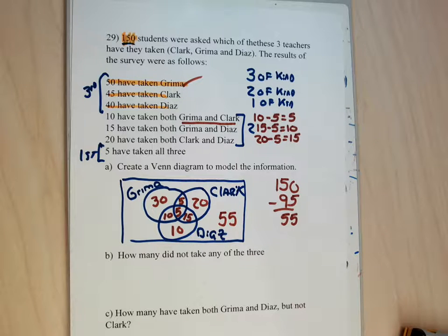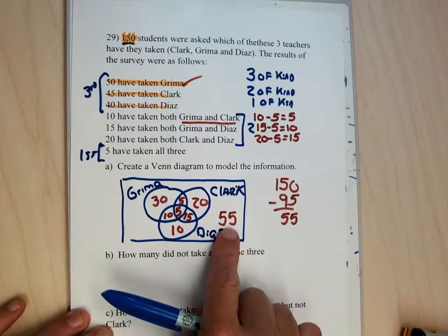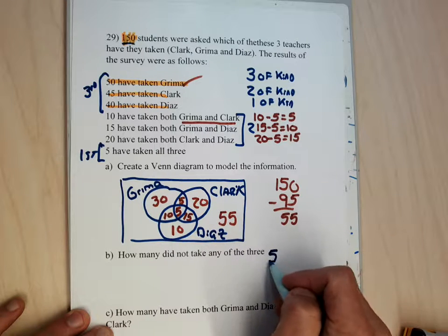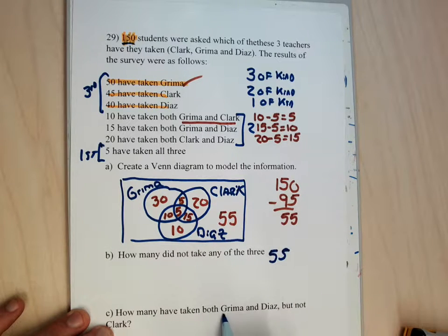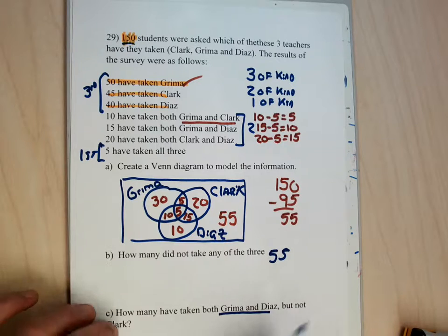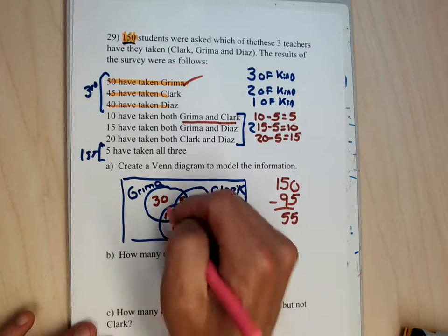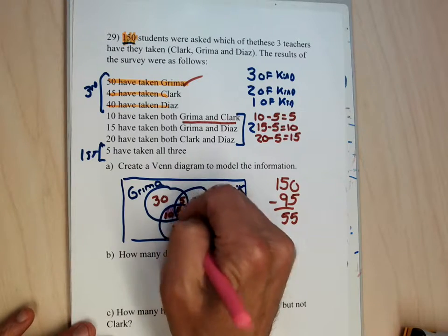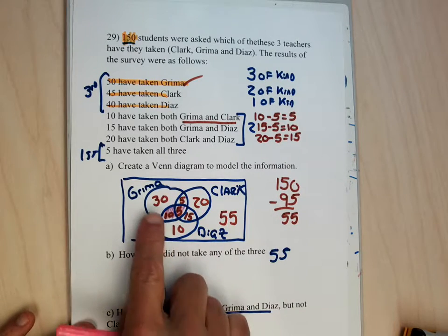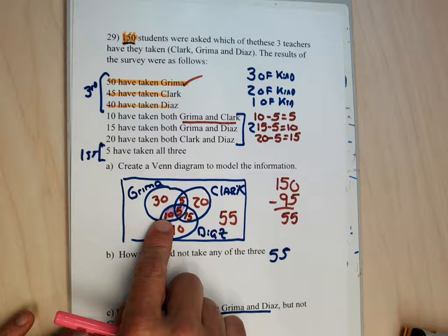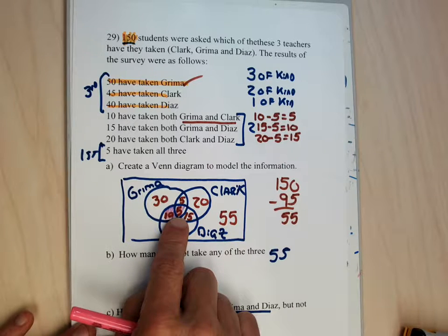That's the whole diagram. Once we get the diagram, hopefully that makes the rest of the questions easy. How many didn't take any of the 3? That's those 55. And then how many have taken both Grimm and Diaz but not Clark? So there's a handful of students that took Grimm and Diaz. Those students right there, those 15 students, those 10 took Grimm and Diaz and not Clark. Those 5 took Grimm and Diaz and Clark.